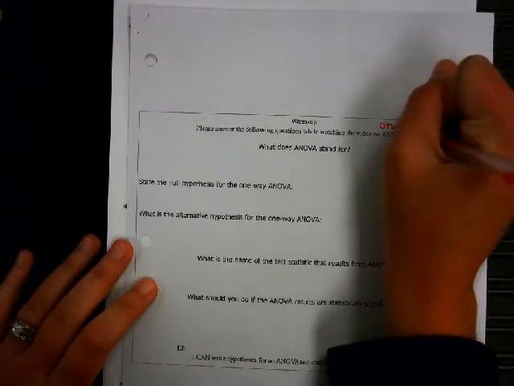Star. Goes boom. Black hole. ANOVA. One-way analysis. That's all I got. Why is there an A? One way just means there's also two-way ANOVA, but we're only going to focus on one way.